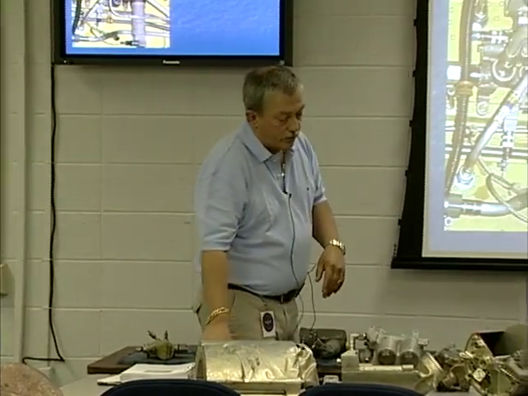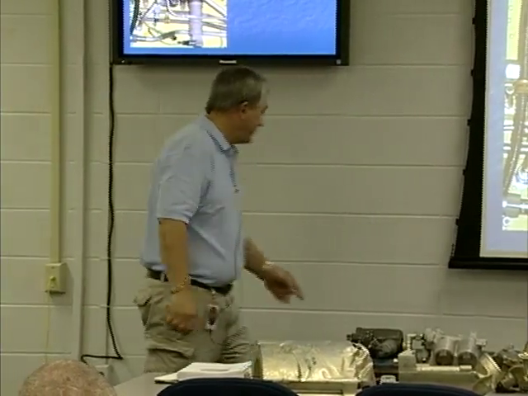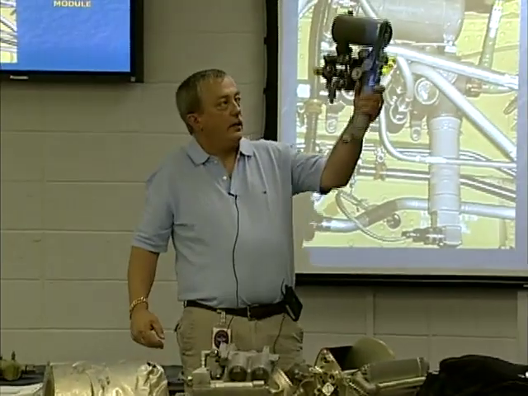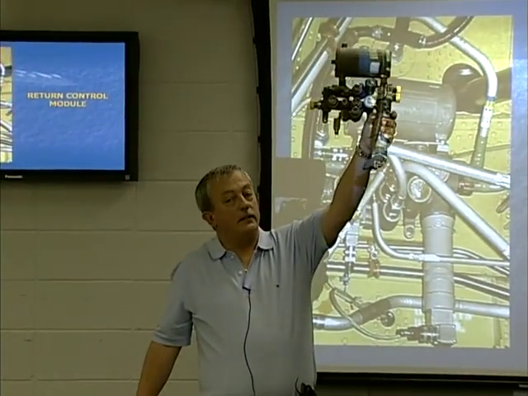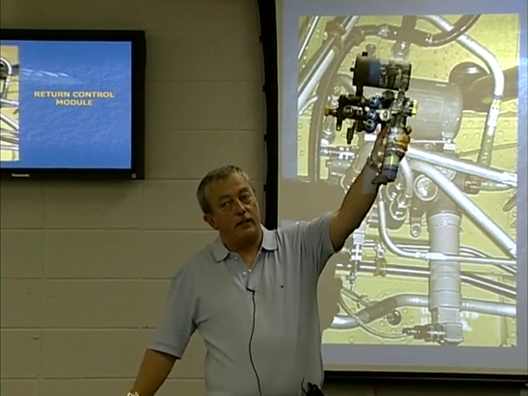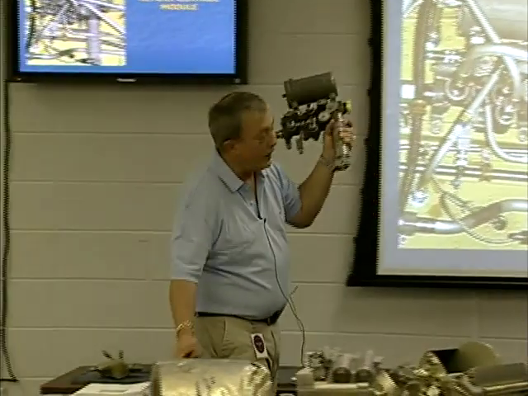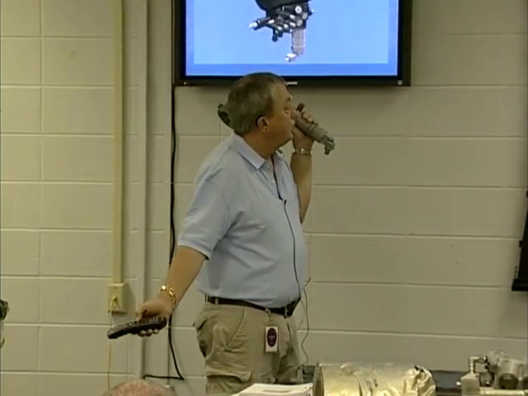A return control module. This one's a little bit easier to hold up. It's not quite as heavy. There's 3 little red buttons on here. We're going to be expected to identify all 3 of these buttons. I should show you an easy way to do that. And then on the top, we've got a transfer cylinder.